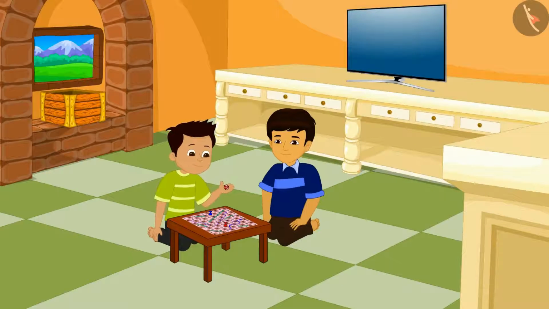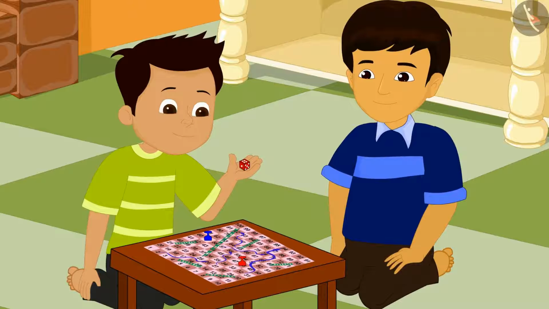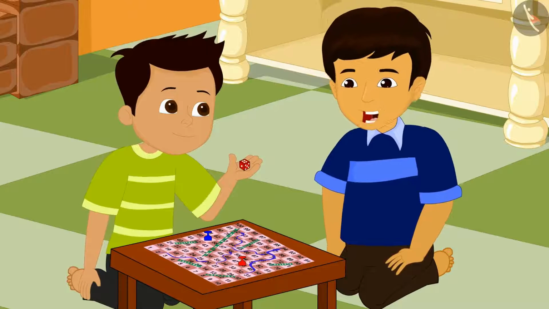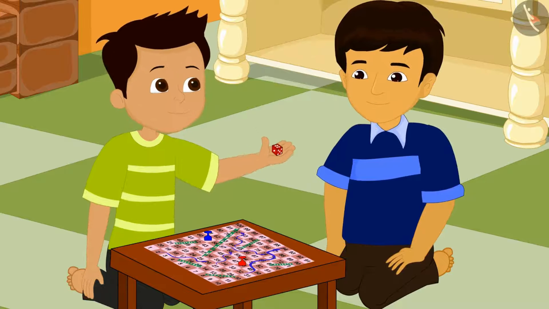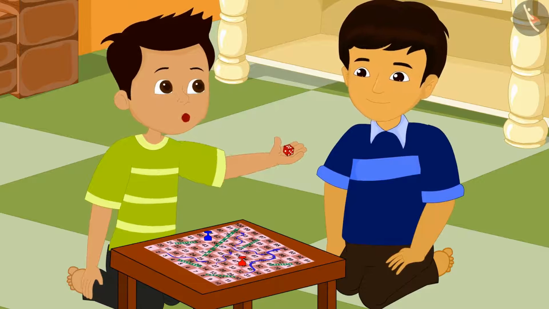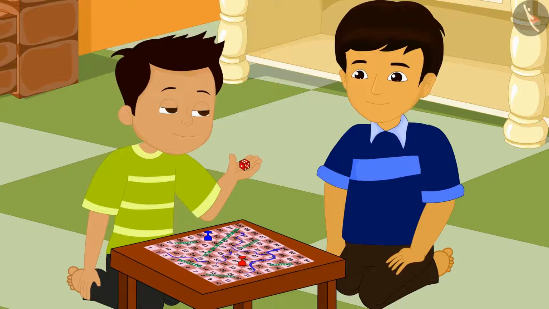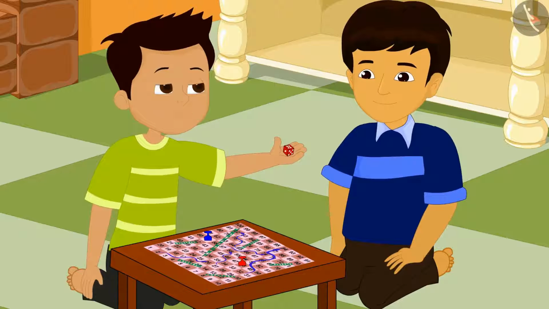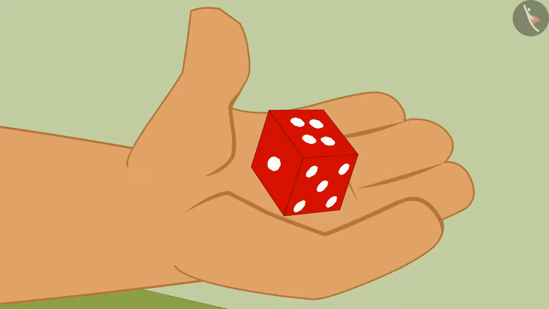Manas and Thomas are playing a game of snakes and ladders. Thomas, it's your turn. Why are you taking so long? Throw the dice quickly. Wait, Manas. Did you notice that this dice is not cuboid in shape? Yes, Thomas. All the faces of this dice are square. So the shape of this dice is that of a cube. That means its length, width and height are exactly the same.